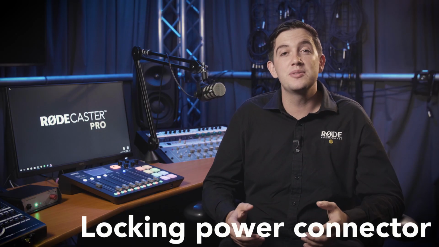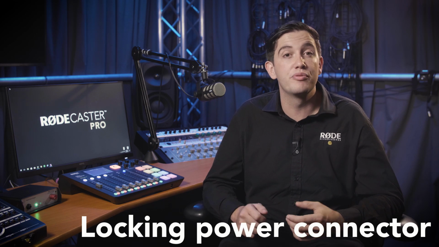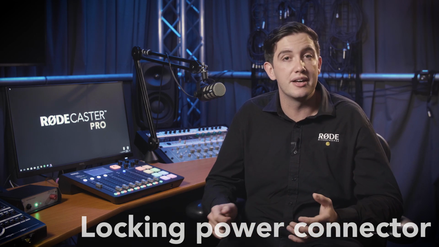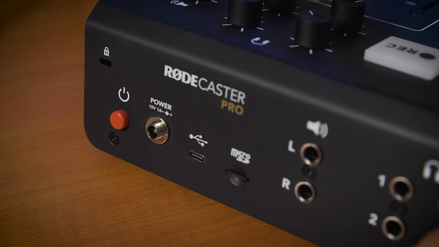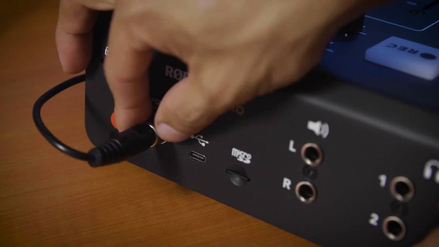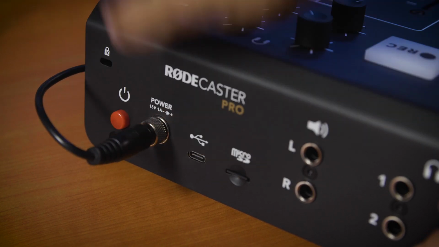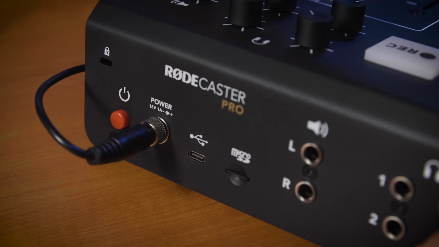Another very simple question that a few people have asked us is around the power supply for the RØDECaster Pro and how to ensure that it's securely connected to the unit. The power supply comes with a locking ring to prevent it from accidentally being pulled out. To secure it, simply push the plug into the power socket, align the lock ring with the thread, and twist the lock ring clockwise to secure.